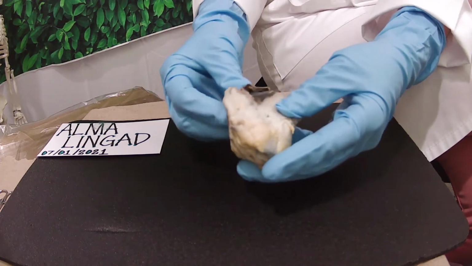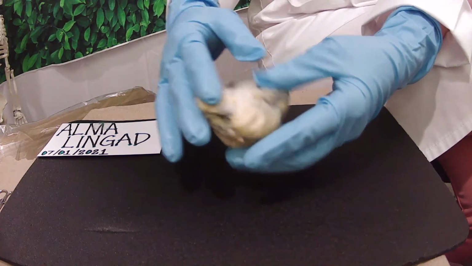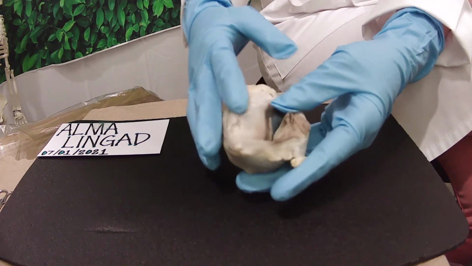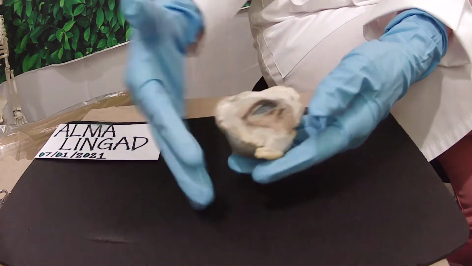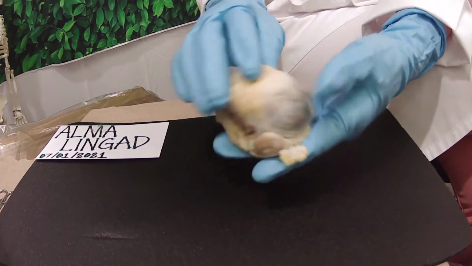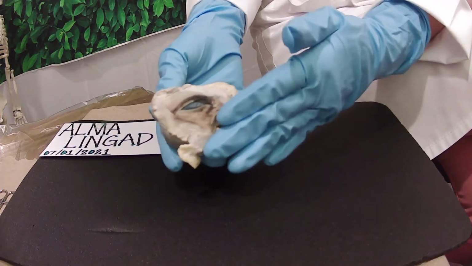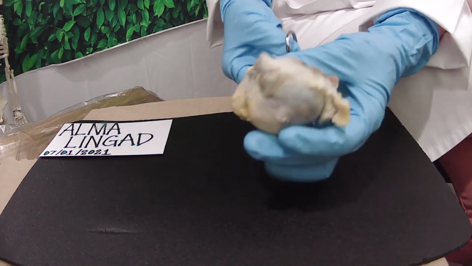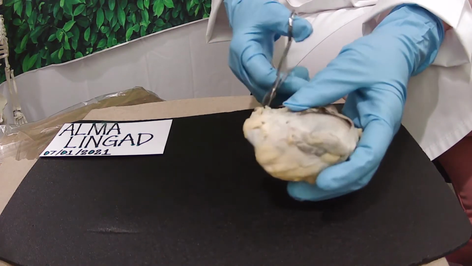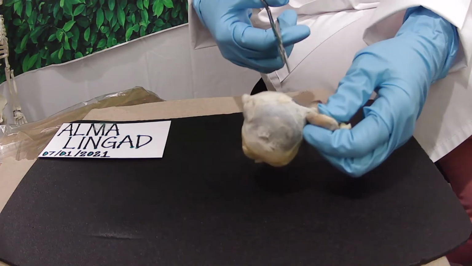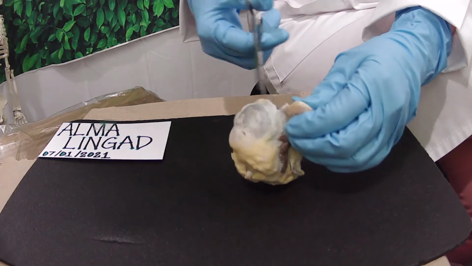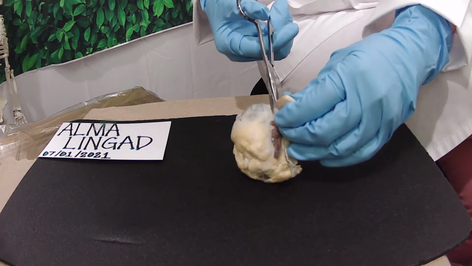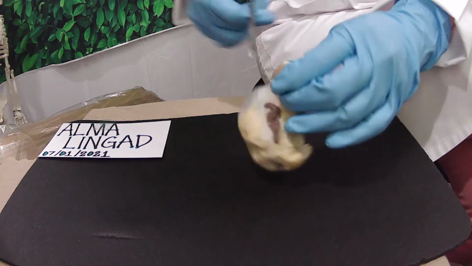So we have to cut out this fat and muscle tissue located around the optic nerve and around the eye by using a scissors. And after I cut them all out, I will be right back. Now let us start cutting the fat tissue and muscles.